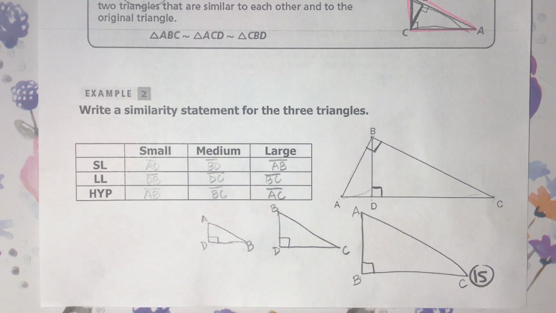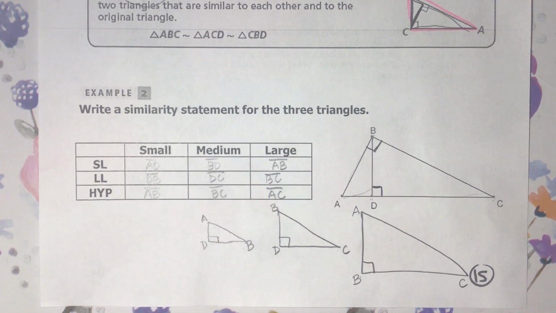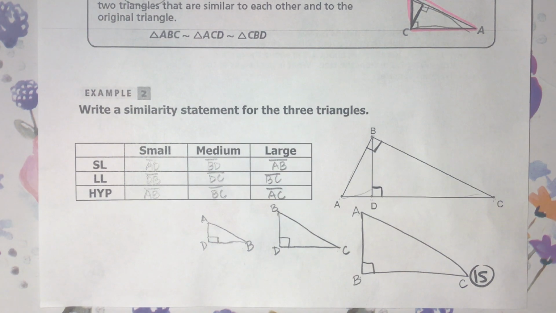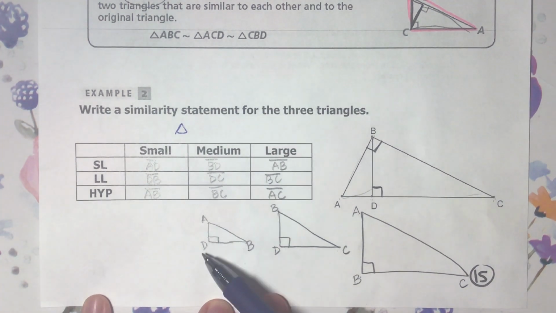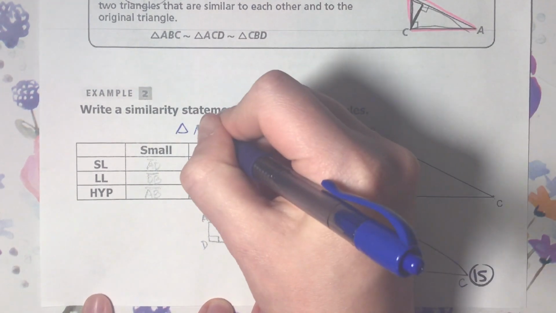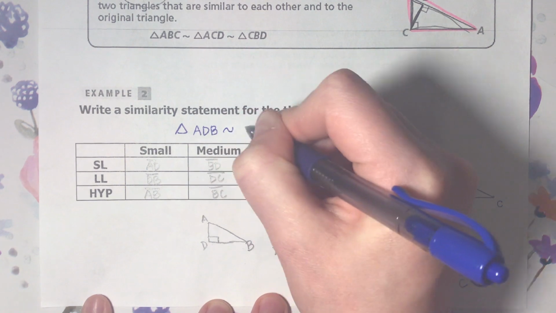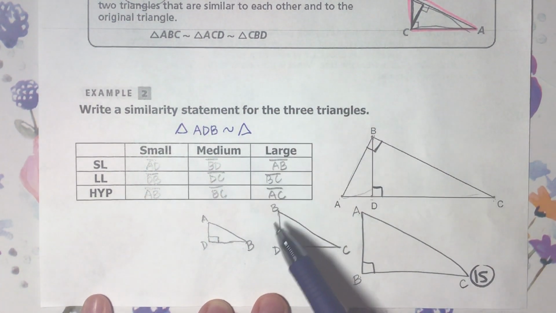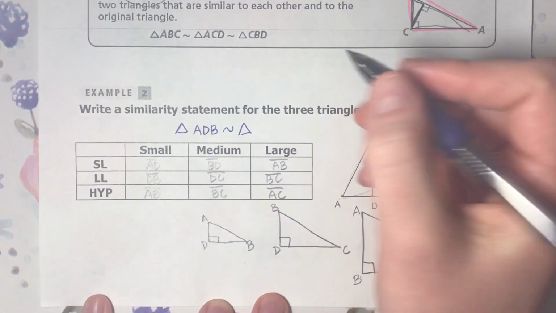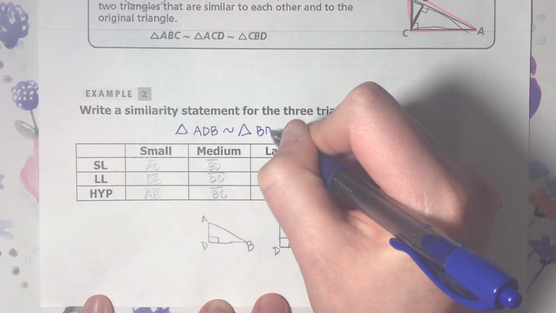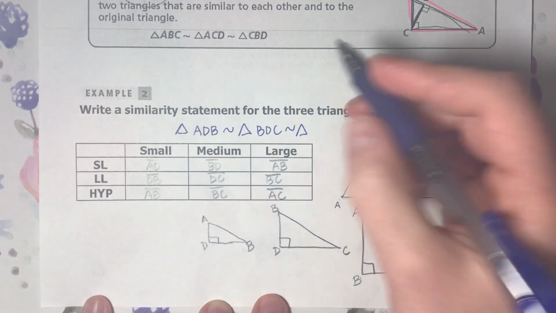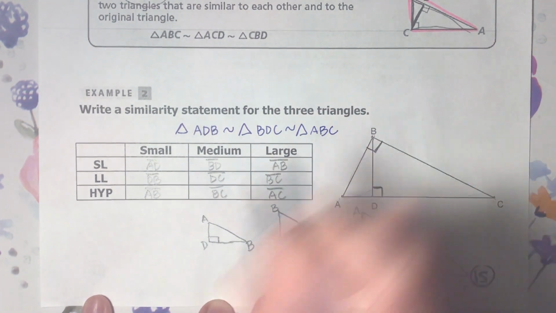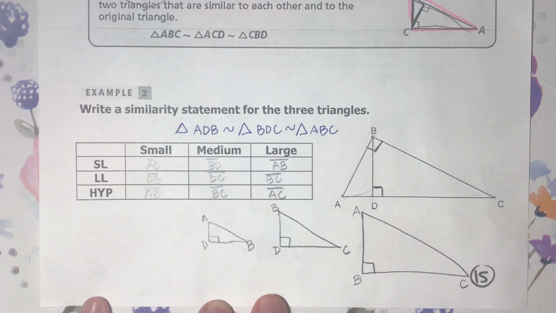Alrighty. Now that we have that all lined up, I'd like to also write a similarity statement. For our similarity statement, we are going to say triangle ADB is similar to triangle BDC, which is similar to triangle ABC. And there we have that example all done.